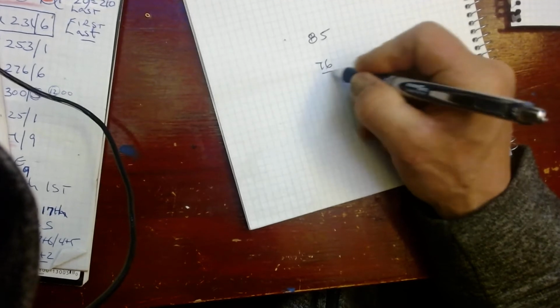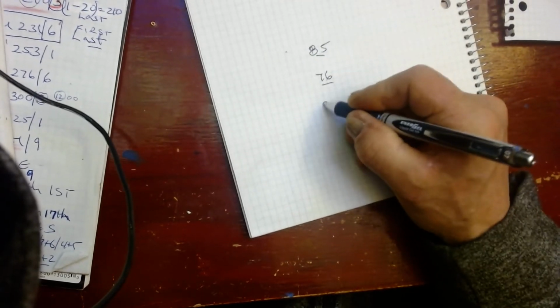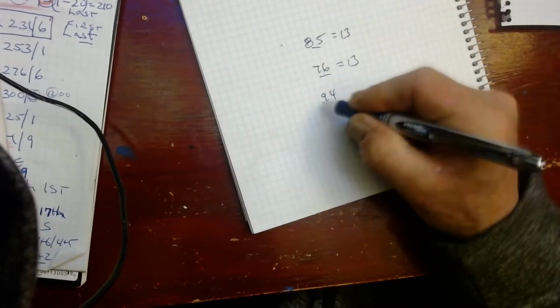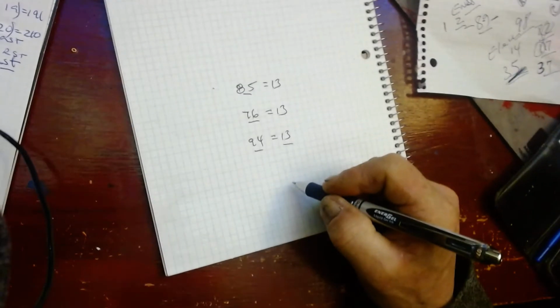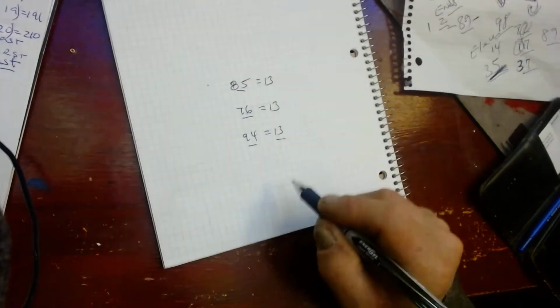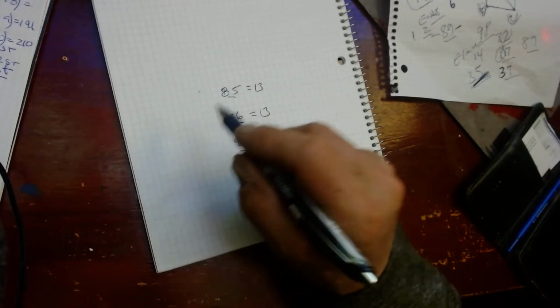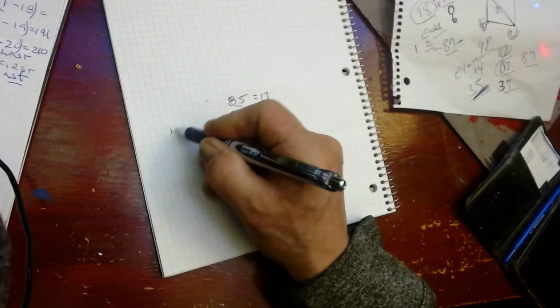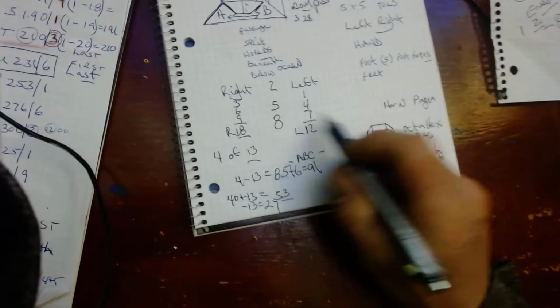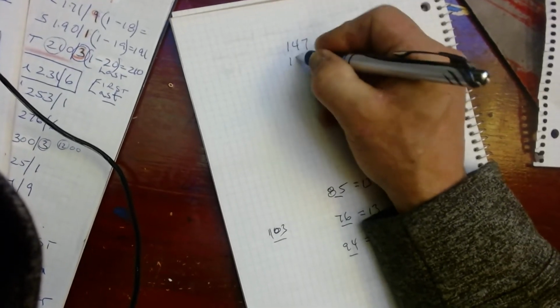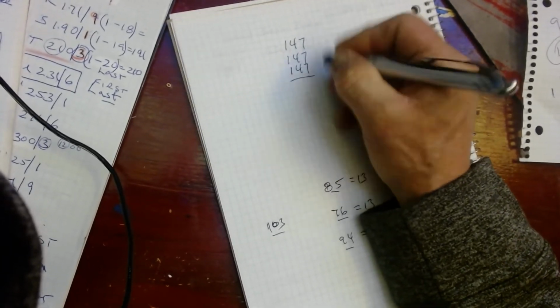85, 76, 94, 8 and 5, 13, 7 and 6, 13, 9 and 4, 13. They're all going to be a relationship that will link up, including Mercury, to the moon, or a replica of the numbers of what Mercury can do. Mercury is 103. Remember the center. This comes off my telephone. And something special about 147 is, oh, those pigs.